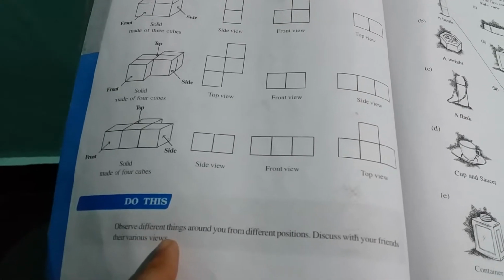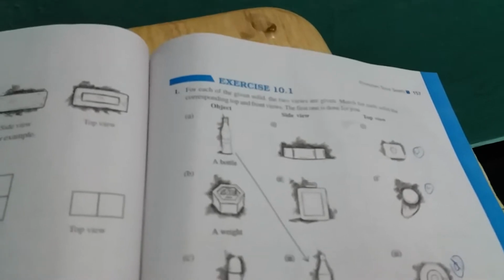Now, observe different things around you from different positions. Discuss with your friends their various views. See, these are the activities for you to observe around you, around your school, around your house. You may see different things and see their shapes, and identify which is 3D and which is 2D. Now, some exercises are given for you.